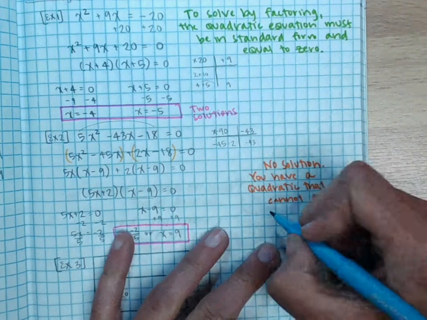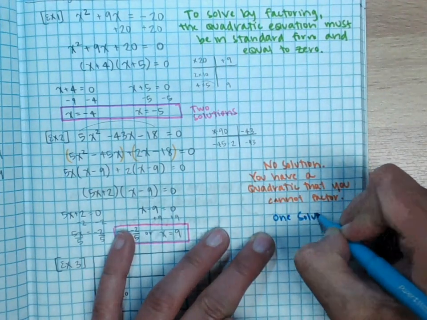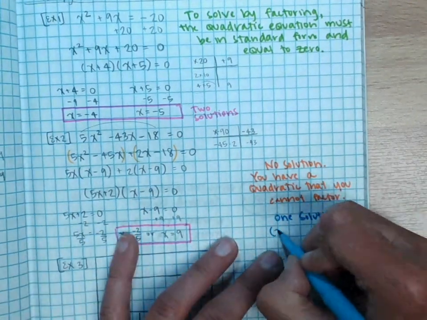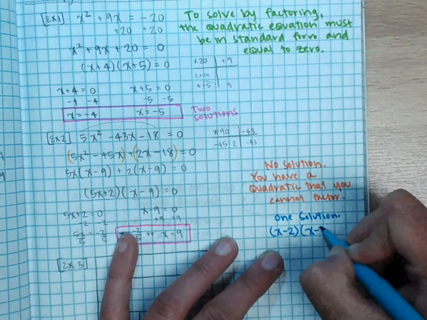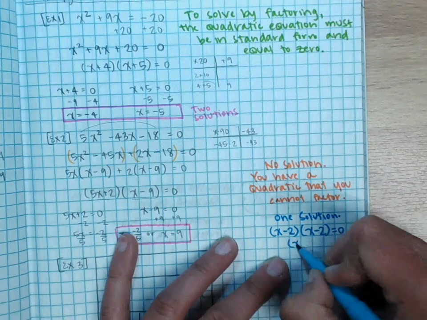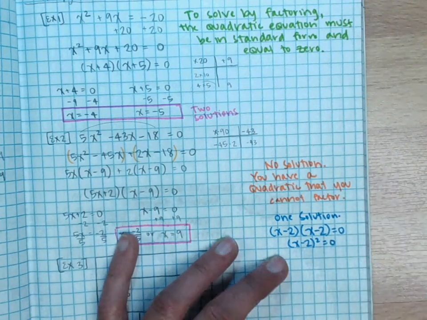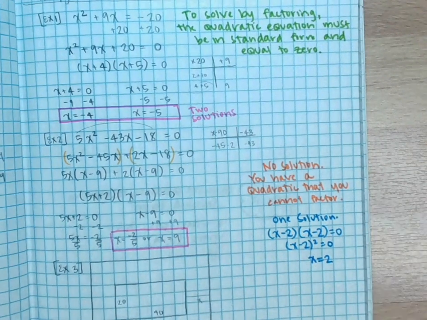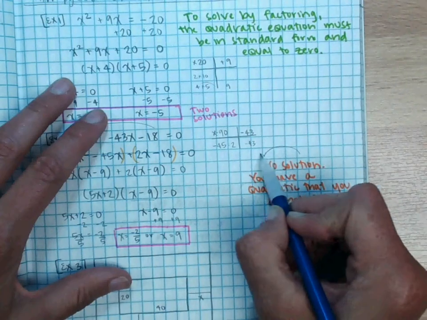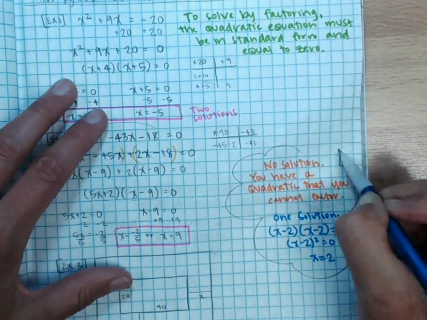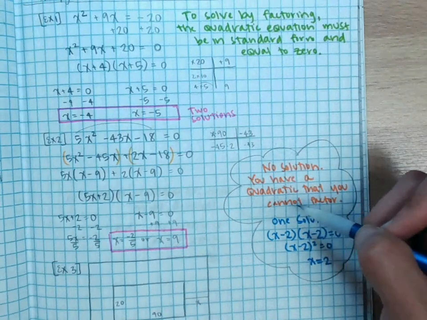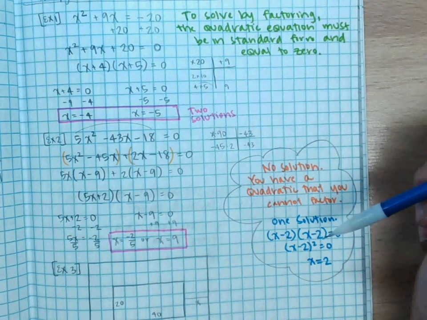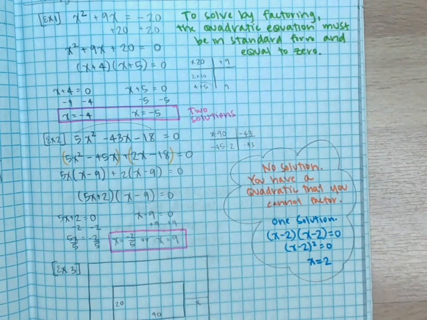If it only has one solution, it would be something like a perfect square trinomial, where you get something like x minus 2 times x minus 2 equals 0, or x minus 2 squared, that's the same thing, equals 0. That would be that the only solution is x equals 2. Okay, so these are those little specials. You very often won't see a no solution. Tonight on the homework there aren't any no solutions, so you should be able to factor all of them, but you might see one that is a one solution one, where there's only one answer instead of two.